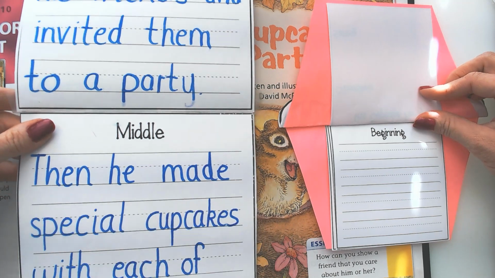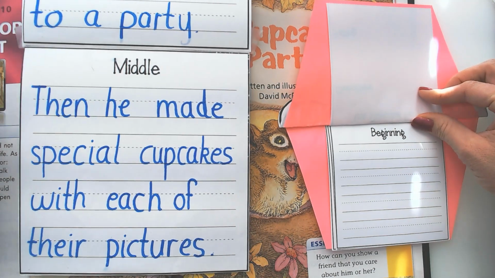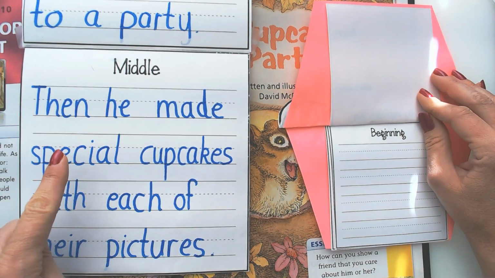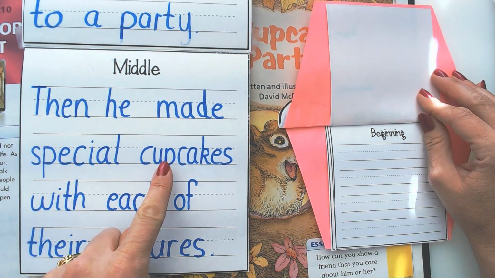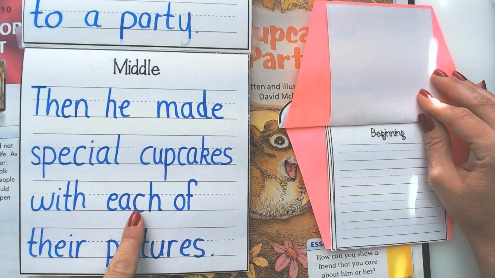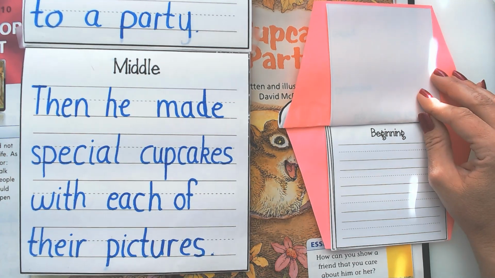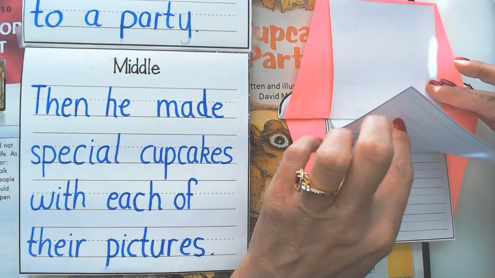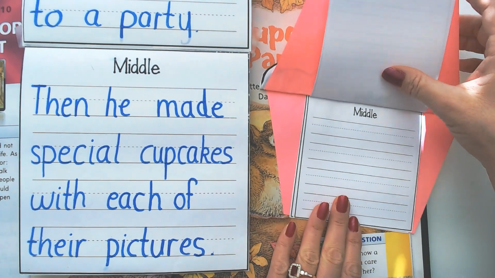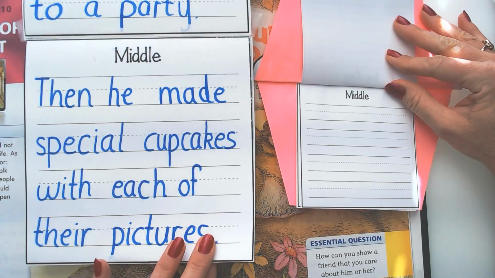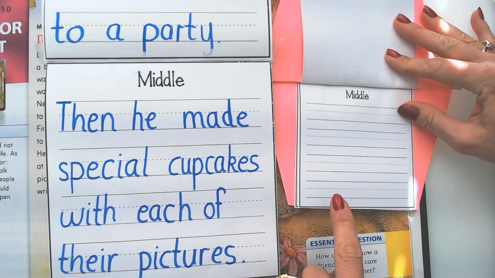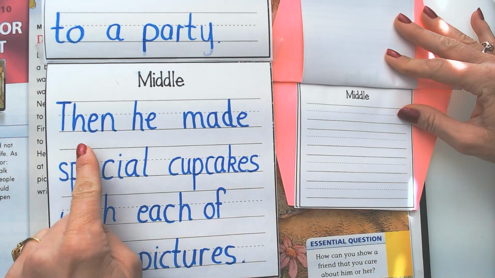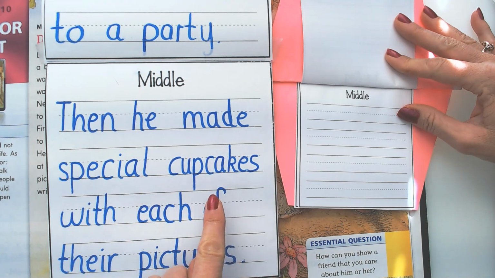In the middle of the story, this is what my kids last year told me, then he made special cupcakes with each of their pictures. So if you'll copy that down right here, that's what happened in the middle of the story. We're retelling the plot, and this is what happened in the middle of the story. He made special cupcakes with each of their pictures.